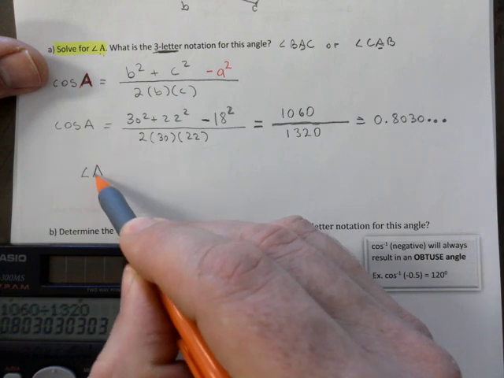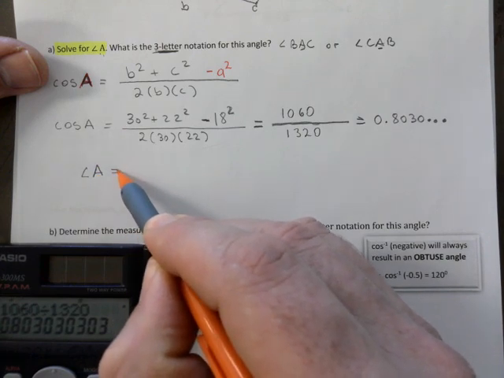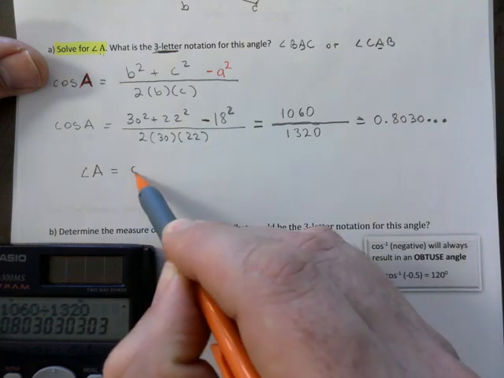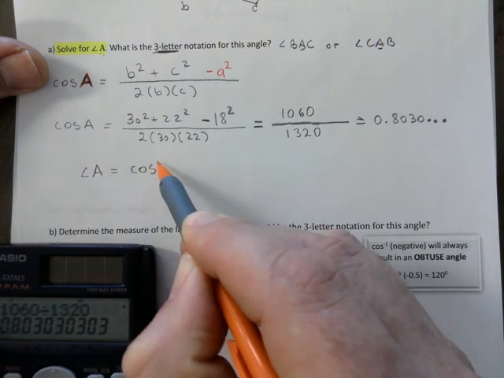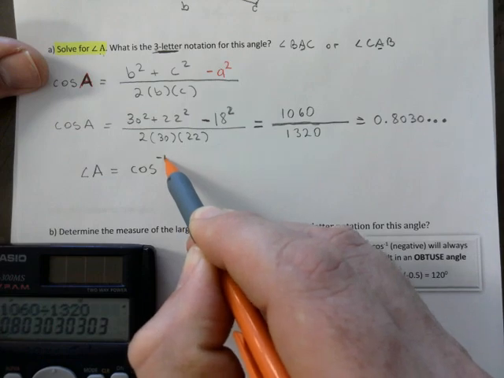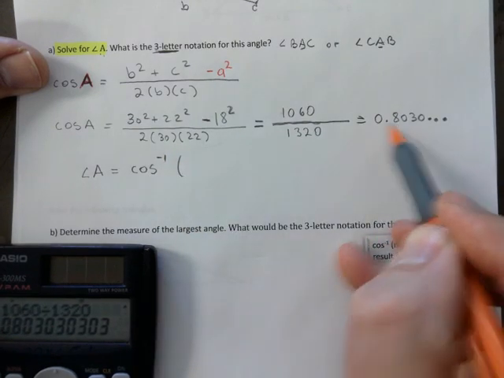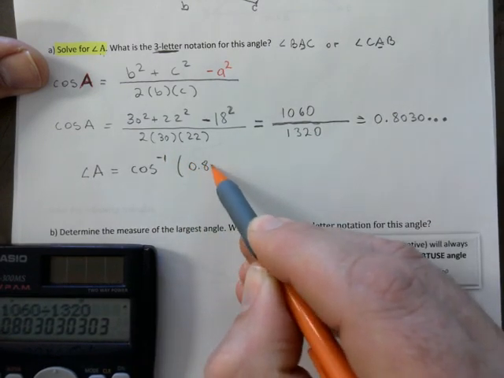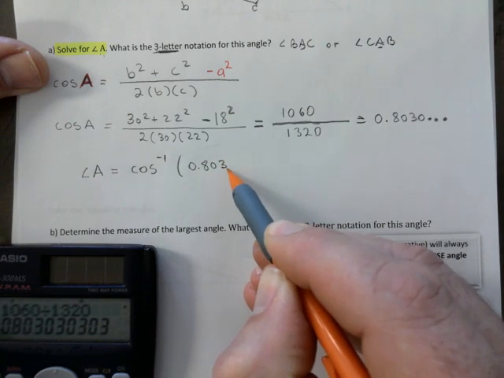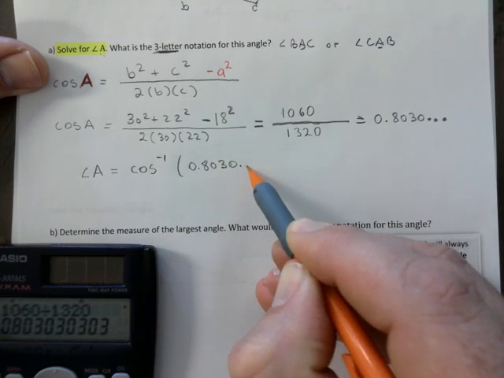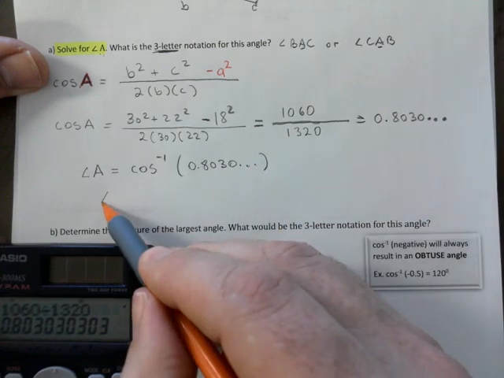Okay, so for angle A, when you're trying to find an angle, you use inverse, correct? We use the inverse. So we're going to go cosine, it's cosine law, remember? Cosine inverse of 0.8030 and dot, dot, dot, meaning we're using all decimals.